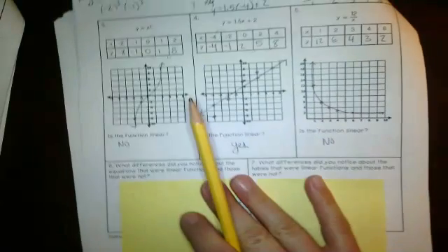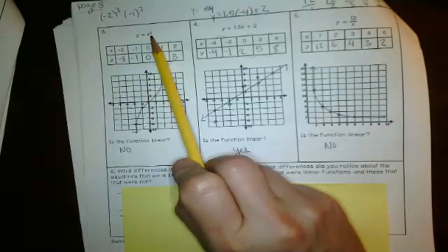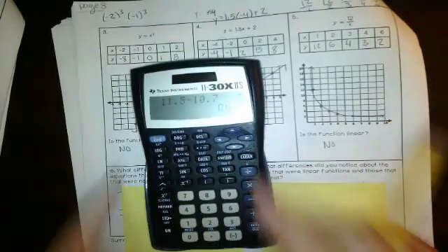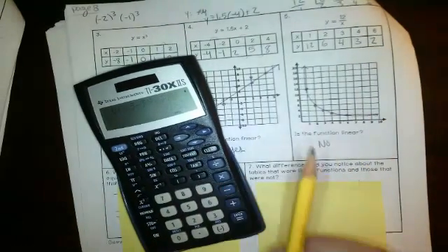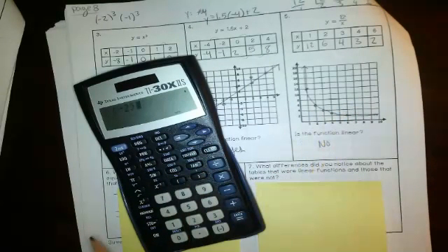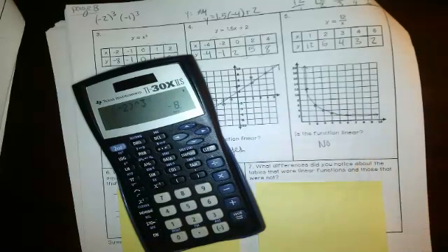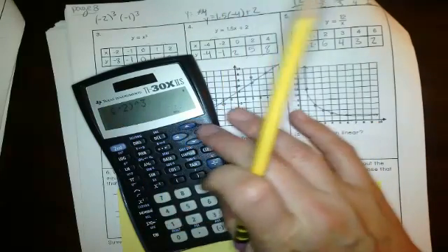What you had to do was plug in -2 first into this equation. So you're going to do -2 to the third power. Do you know how to do that? Let's see if we can do that. I do it like this: parentheses -2, and then there's a little caret here, and that will allow you to put it to the third power. Enter. And so you get -8 when x is -2.